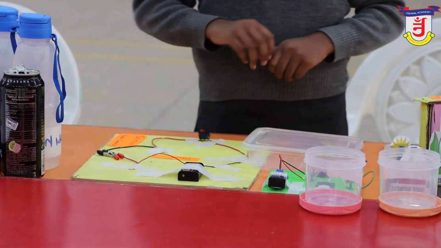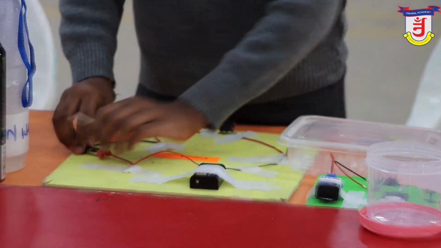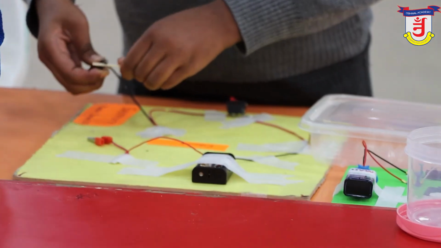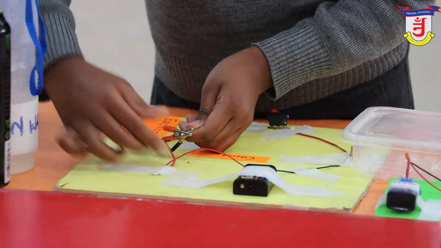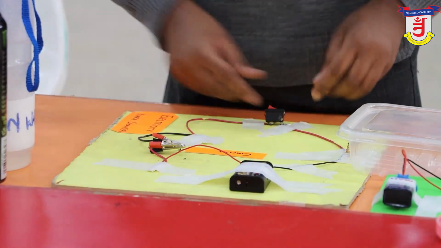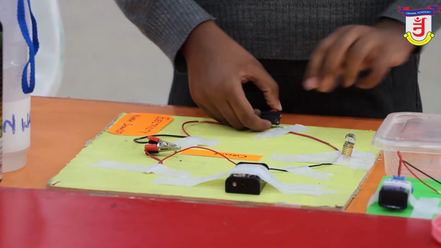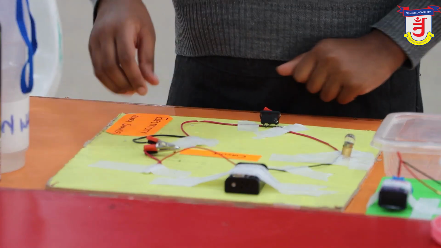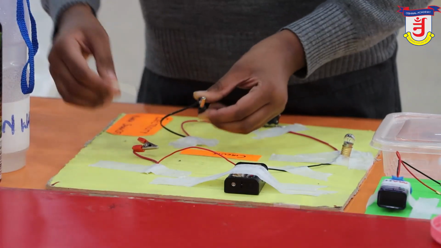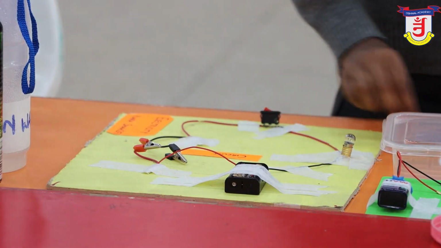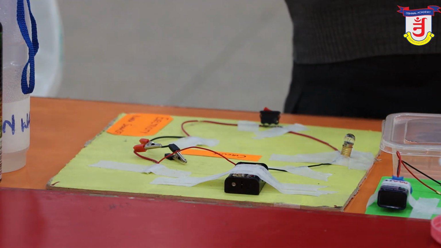First, let's test wood. Look, the bulb is not lit up because wood cannot let electricity pass and it's a non-conductor. Look, I have rubber.